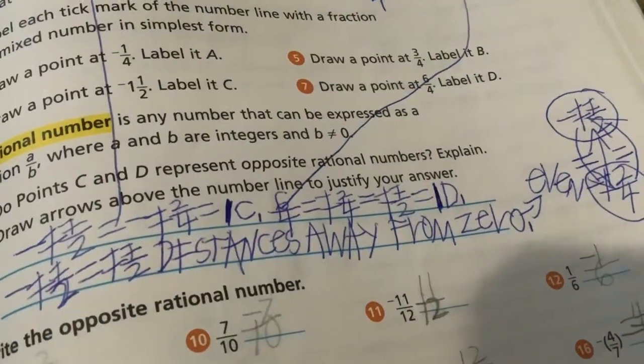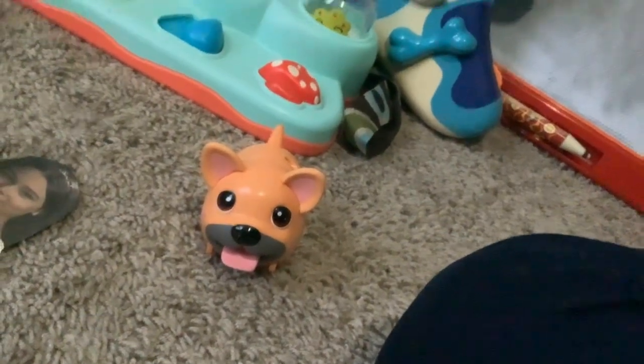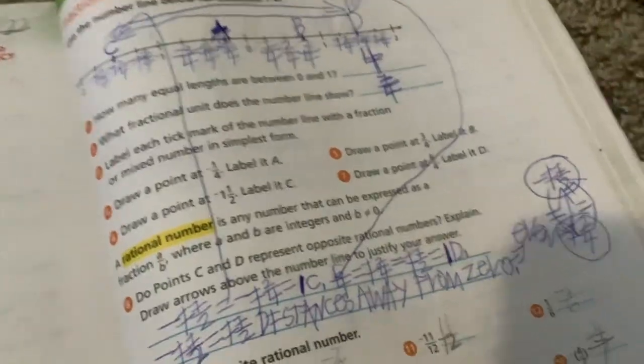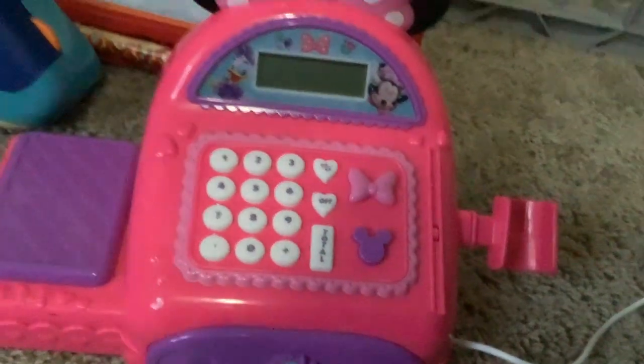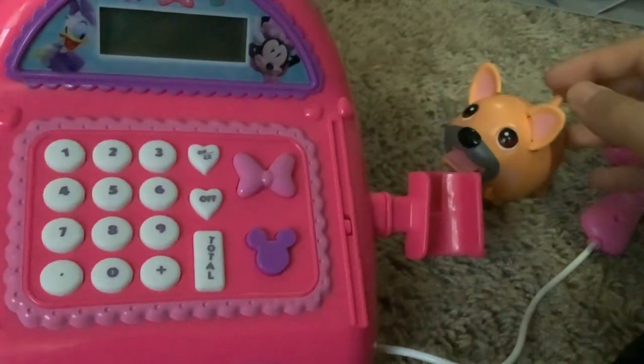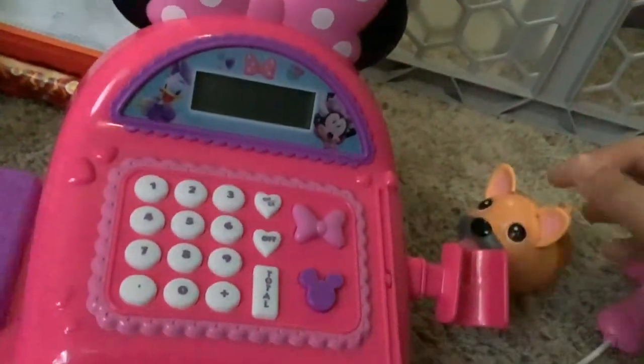It is the same thing for rational numbers, because you cannot divide by 0. Remember, if b is equal to 0, then the rational number rule would violate its own rule because you can't divide by 0. That would be an error. Try dividing by 0 on a calculator, and you would get an error. Don't believe me? We are going to try this right now with a real built-in toy Minnie Mouse cash register calculator. I can prove it to you how division by 0 is impossible.